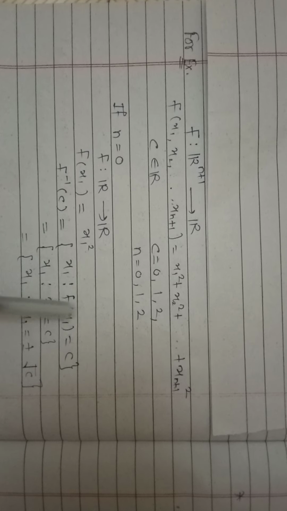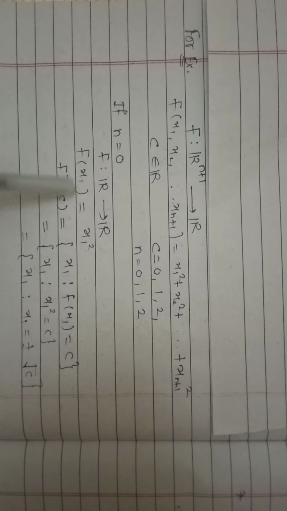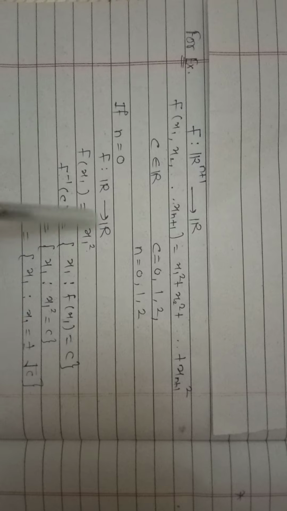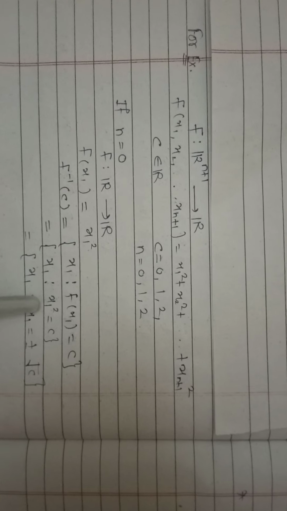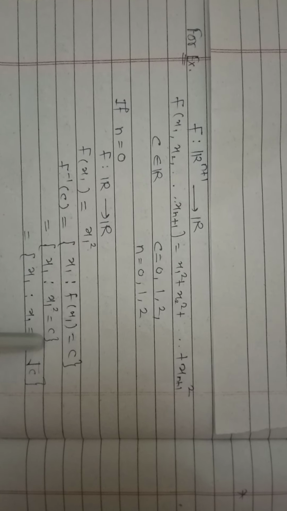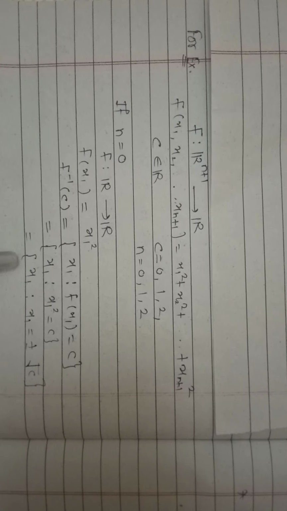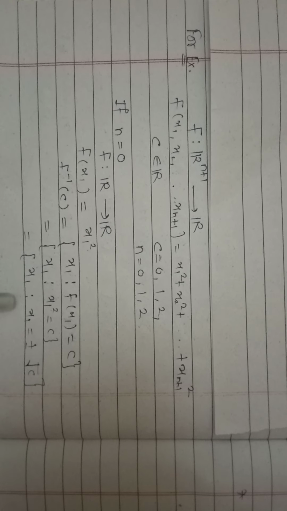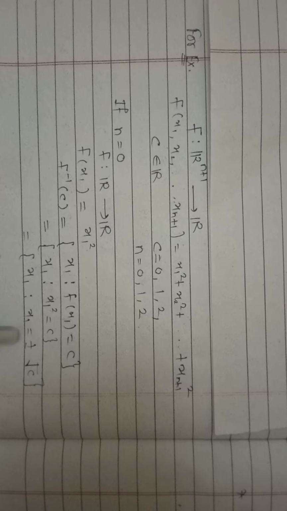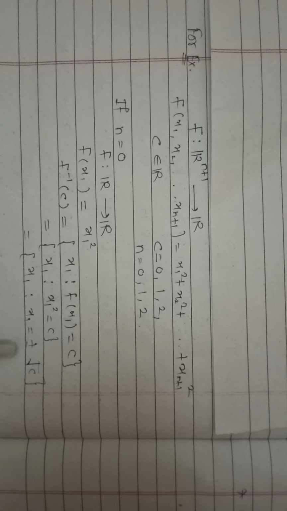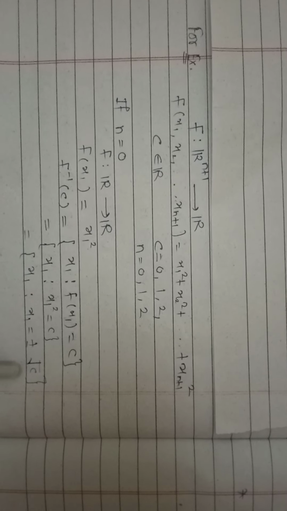So here we take a value of this function. So x1 squared equals c. So that is the level set of x1 such that x1 equals plus or minus root of c.